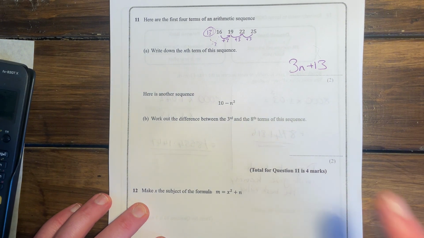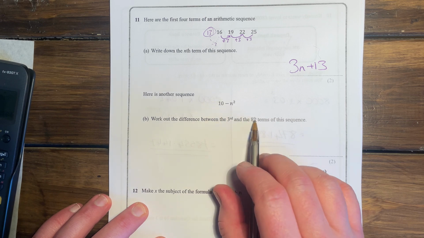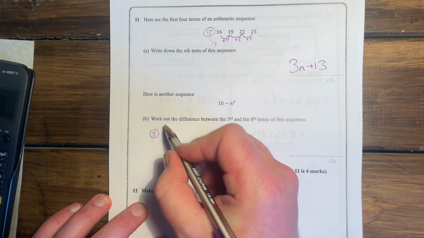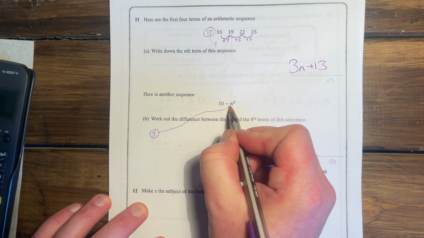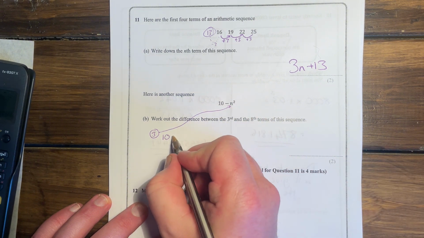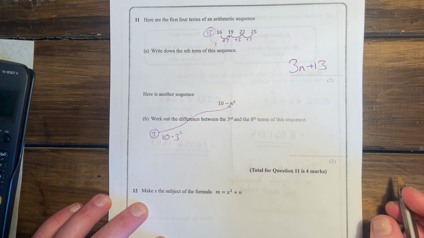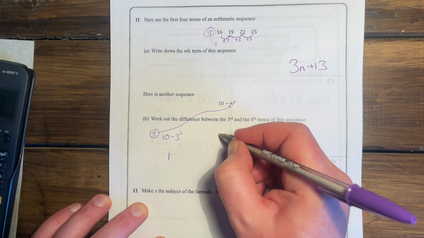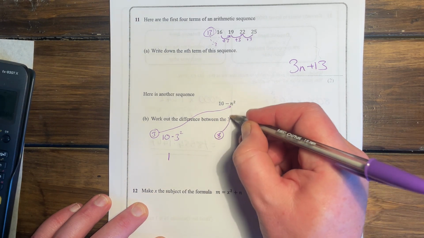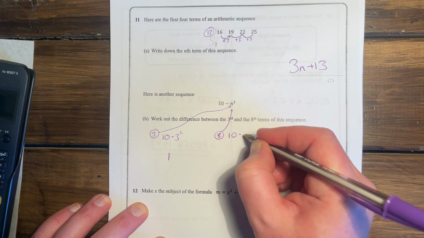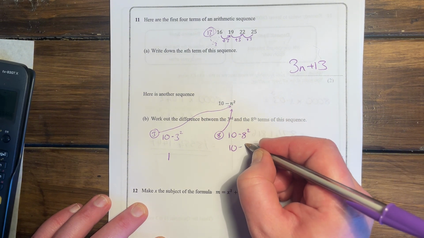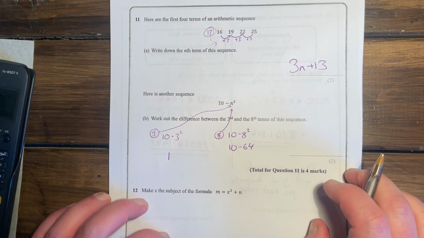Here is another sequence. Work out the difference between the 3rd number in this sequence and the 8th number in this sequence. Well, if I put the 3rd number in, I would basically put 3 there. So it will be 10 take away 3 squared, which should give me 9, which is 1. If I put the 8th number in this sequence, that would be 10 take away 8 squared, which would be 10 take away 64.